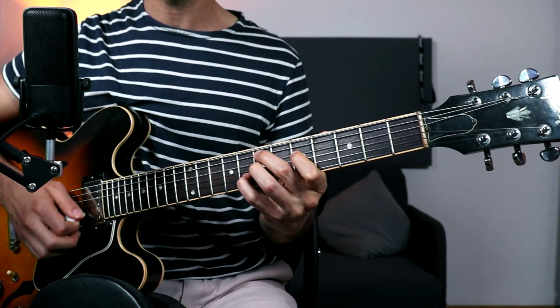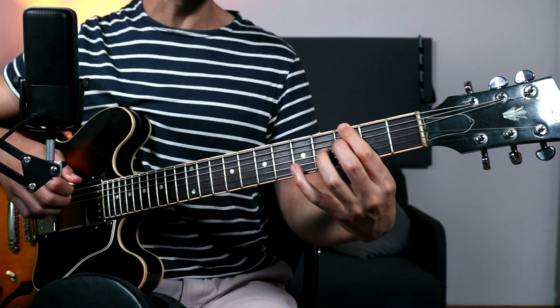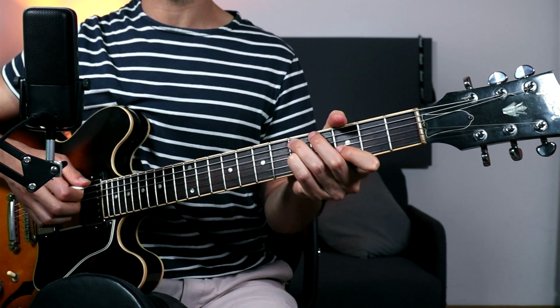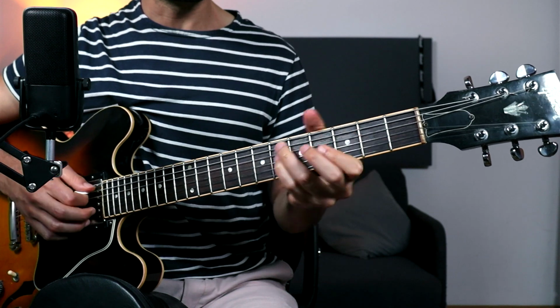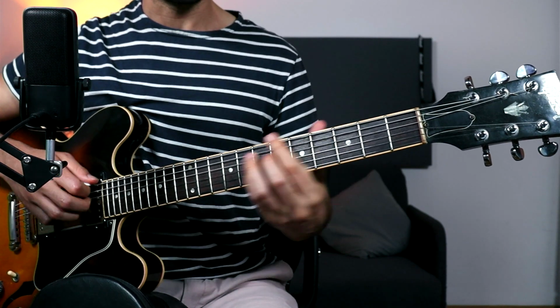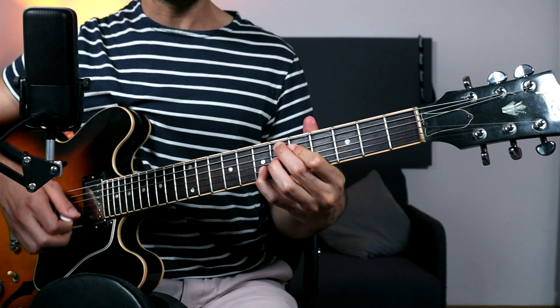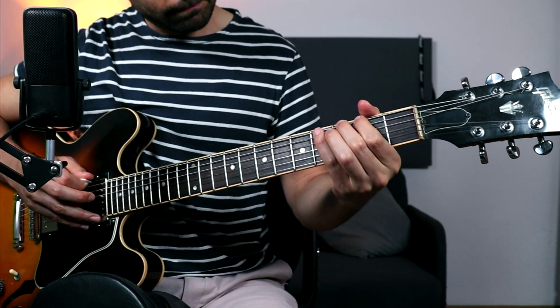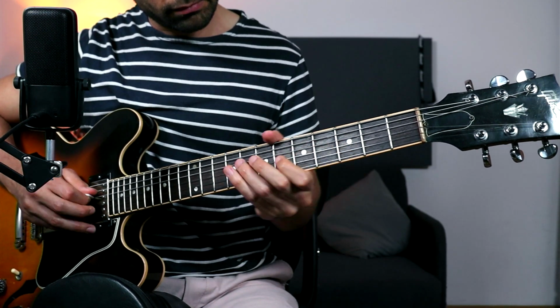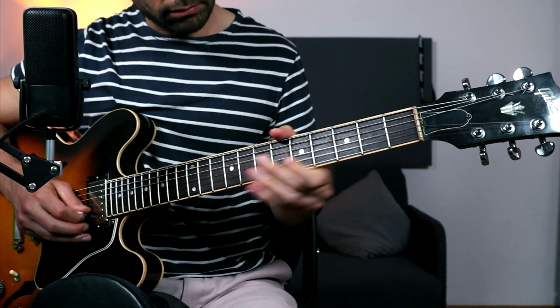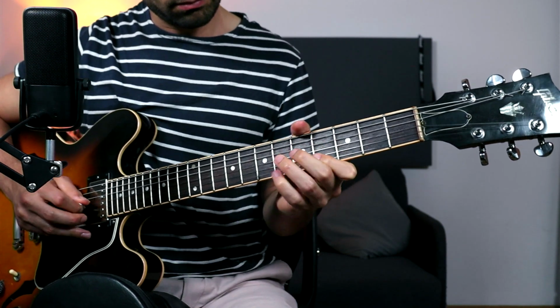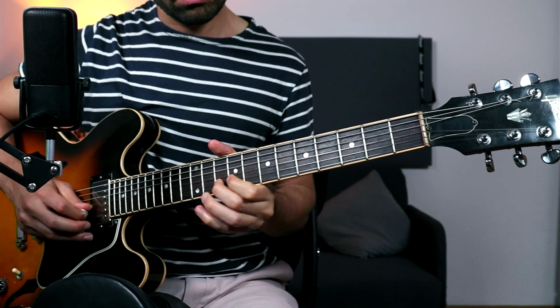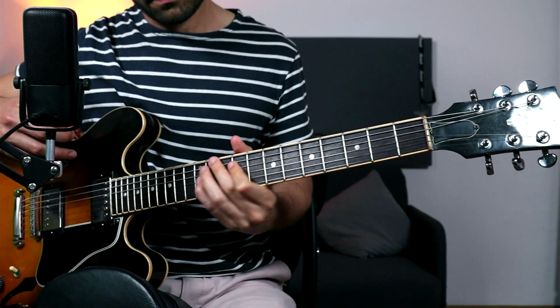So instead of having E minor, A, D minor, G, and just a regular turnaround, I can go C, E flat, A flat, B, E minor, E flat, D minor, D flat, C, and that will sound like this. Very different out sounds, right?